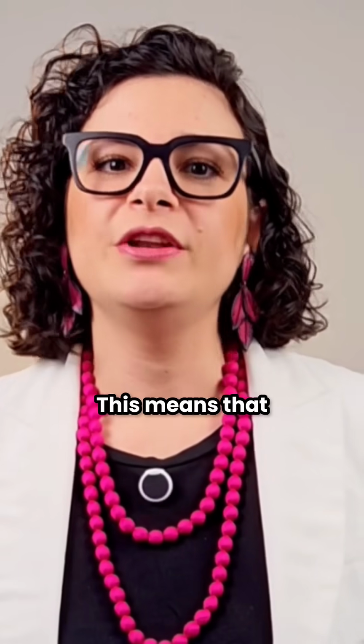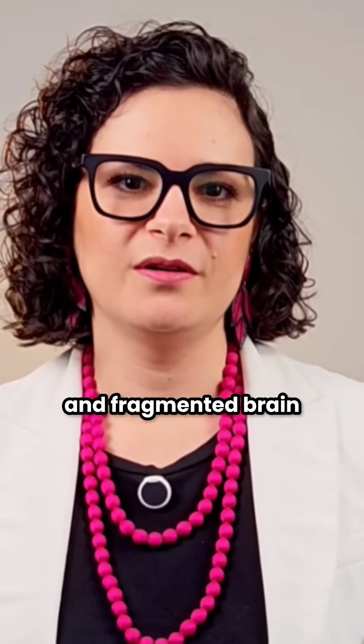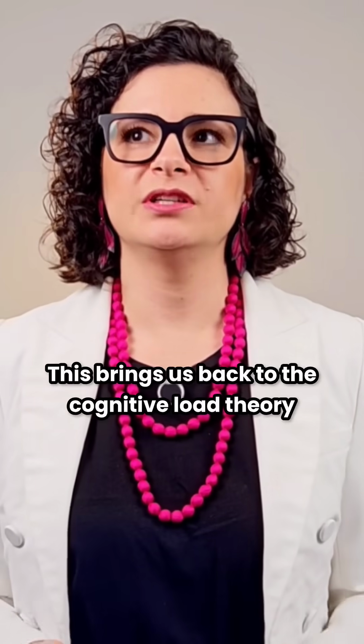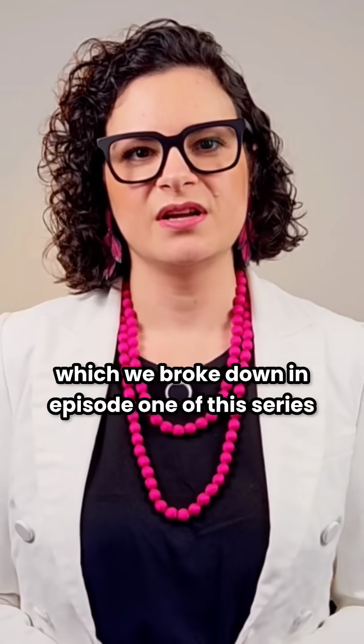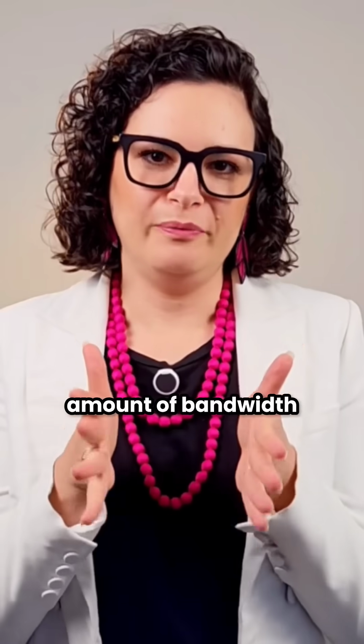This means that when you sit back down to write, you're always writing with a compromised and fragmented brain. You've left half of your processing power at the lab bench or in whatever second task you did. This brings us back to the cognitive load theory, which we broke down in episode 1 of this series. Our working memory has a strictly limited amount of bandwidth.